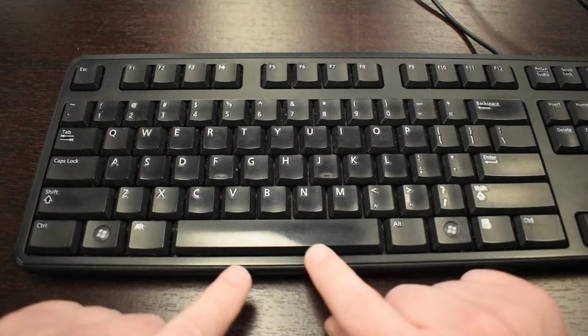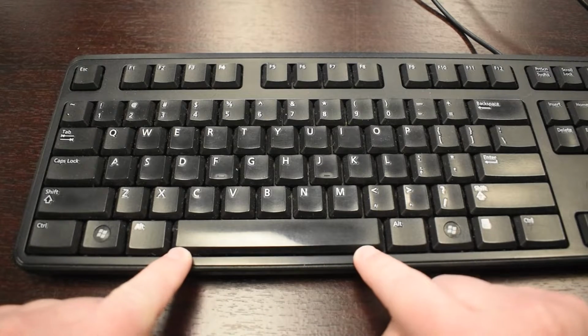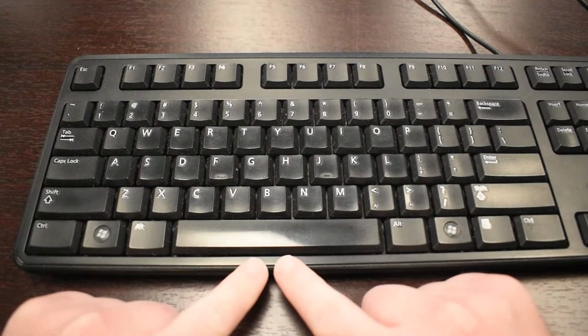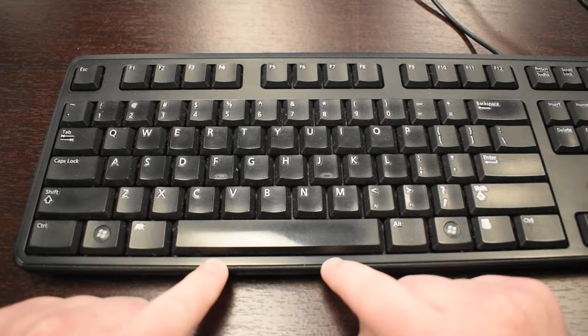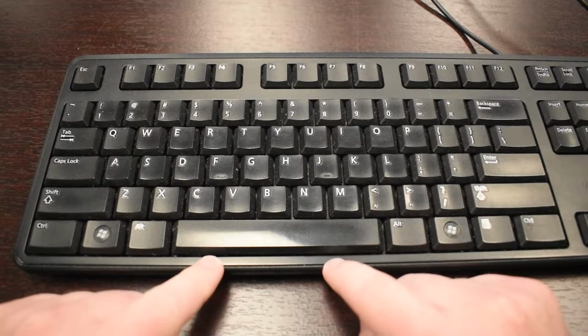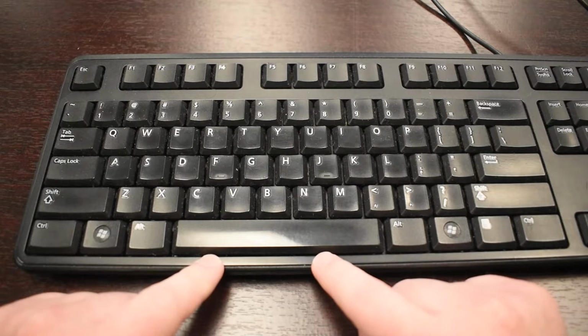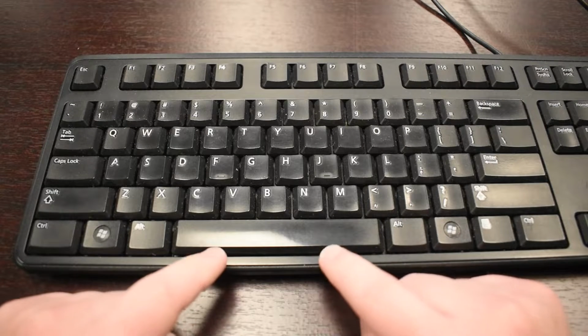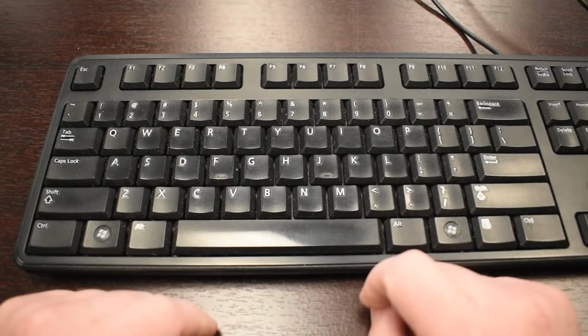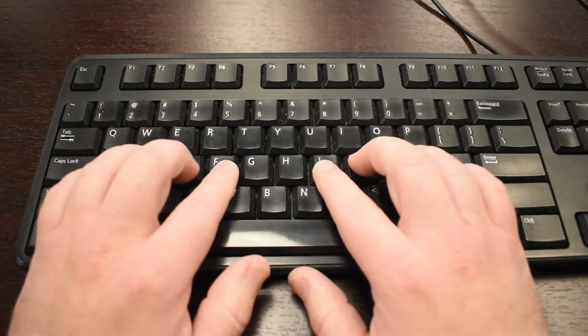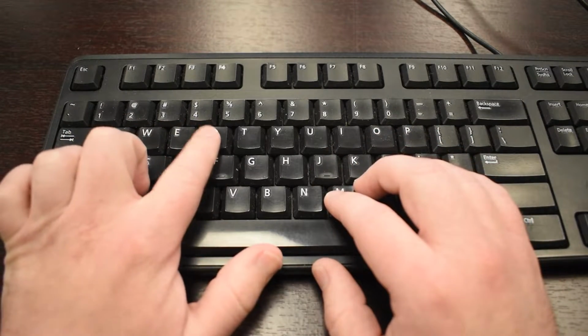Now, I mentioned this bar down here at the bottom. I called it the space bar, and if you've never seen a keyboard before, you might go, what in the world is that? Well, a space bar is the button that will add spaces in between words. So if we are typing a word like the word dark, I type D-A-R-K.